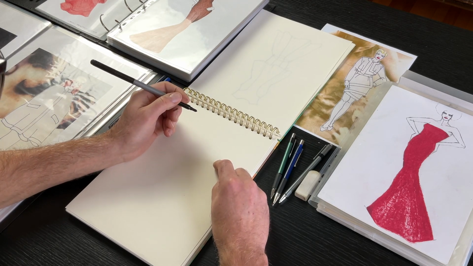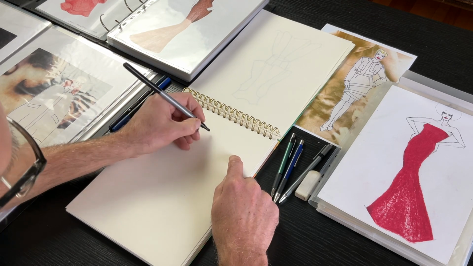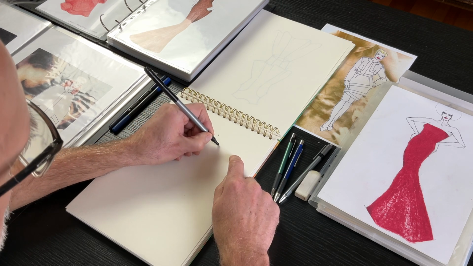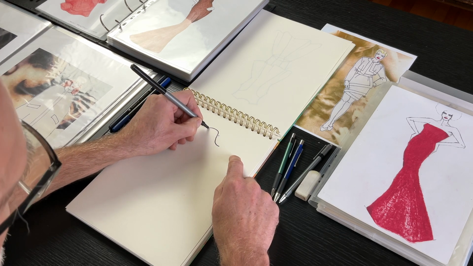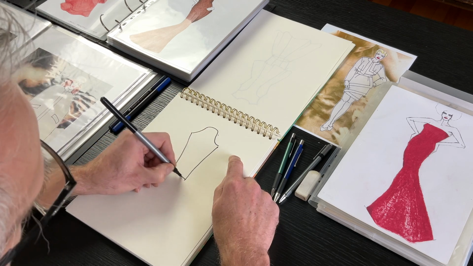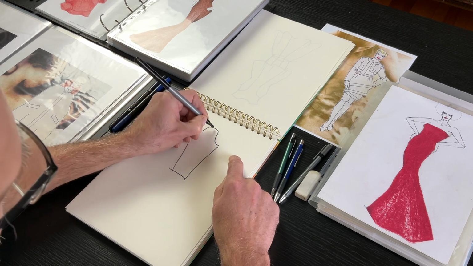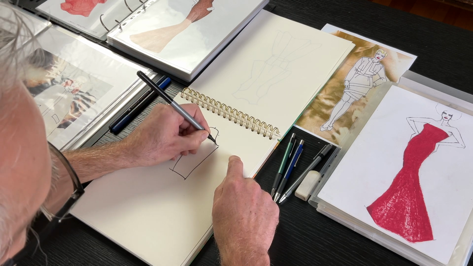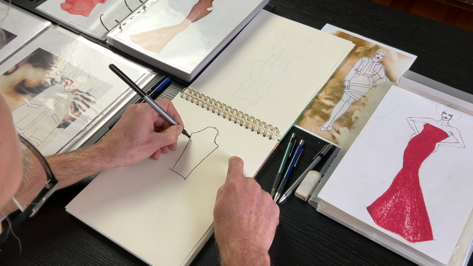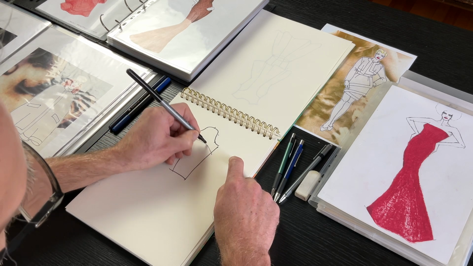There's plenty of options for sleeves too. You can decide to cut the sleeve, make a short sleeve.